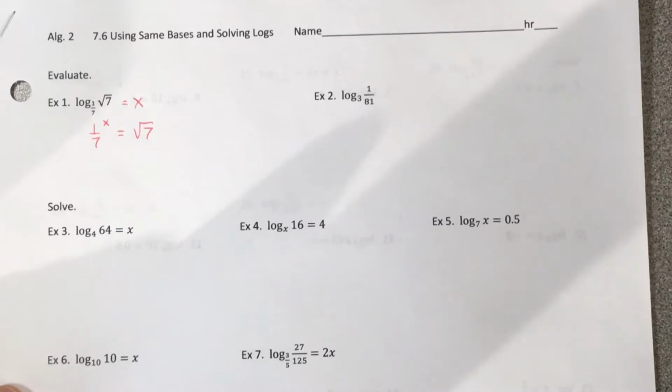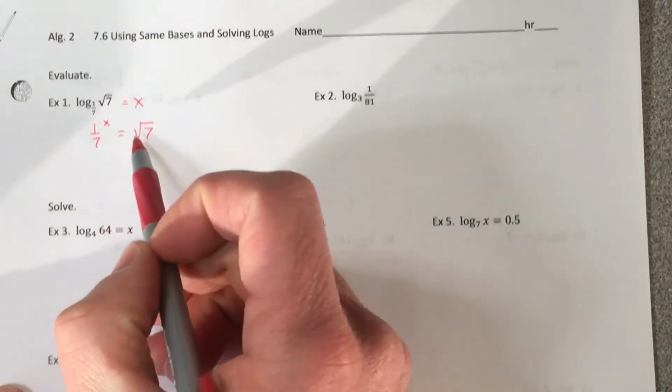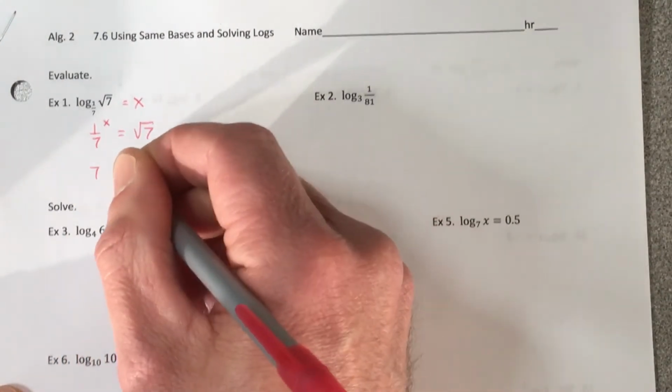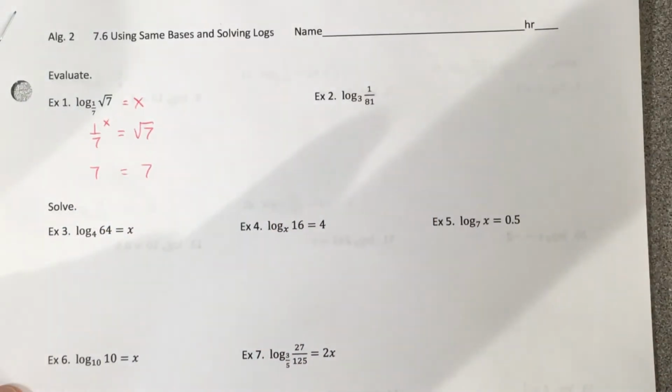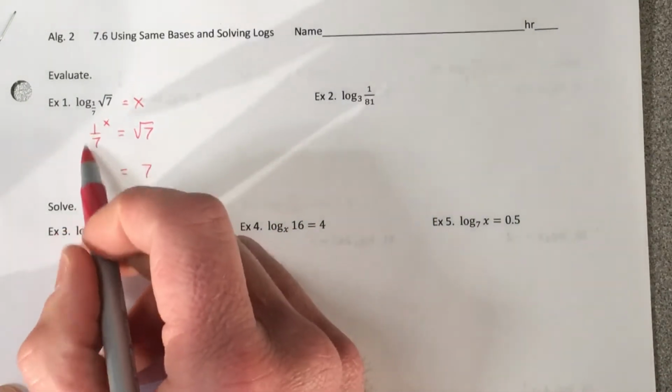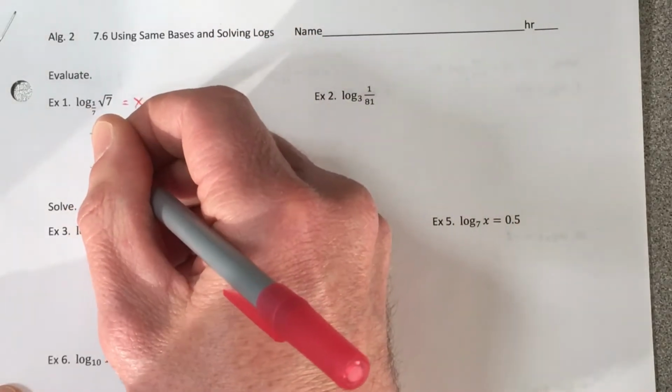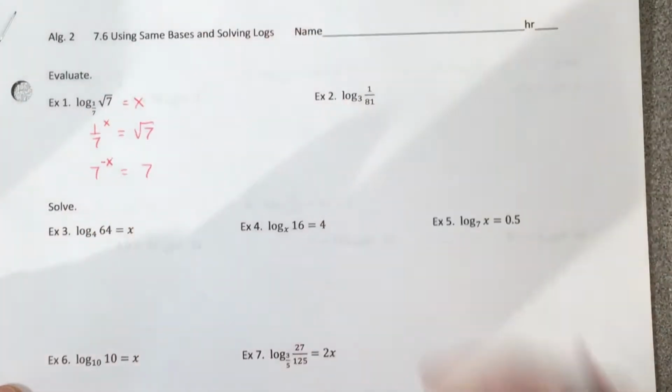And I'm going to solve this by getting the bases to be the same. Now when I look at this problem, I see these 7s and I'm thinking I'm going to rewrite both of them as base 7. So if I write 1/7 as a base 7, the exponent has to be negative. And I've got that x up there, so I'm just going to make it negative x.